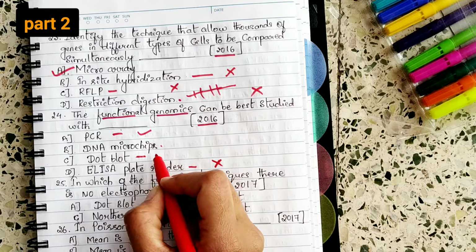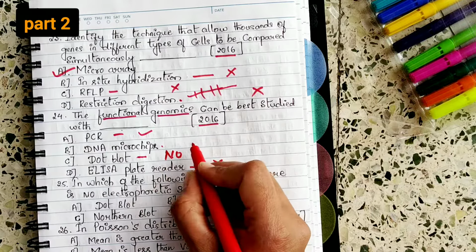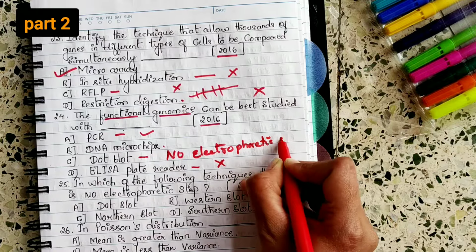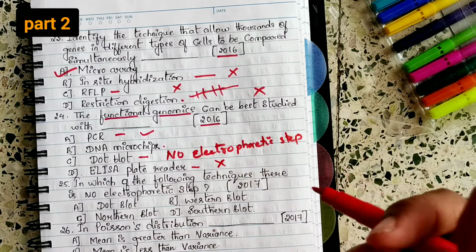In case of dot blot, there is no electrophoresis step. There is no electrophoretic step. It is a simplified form of the Western blot.